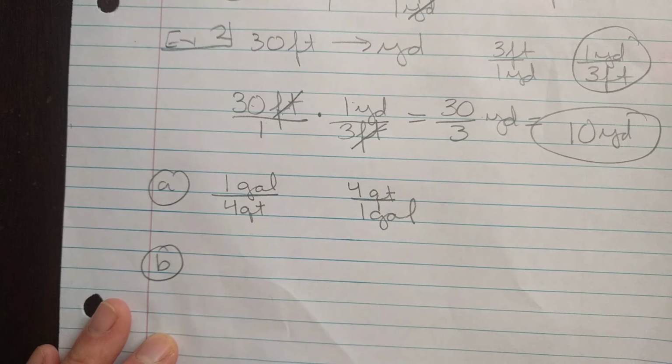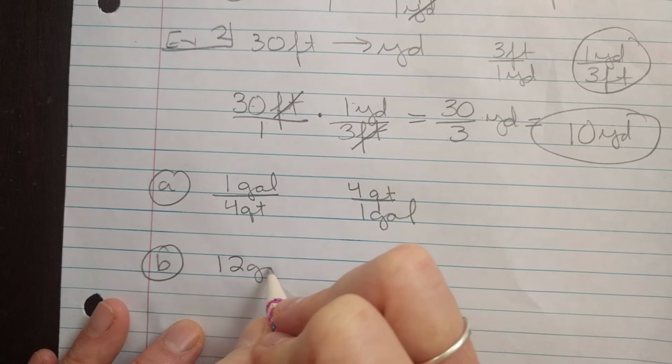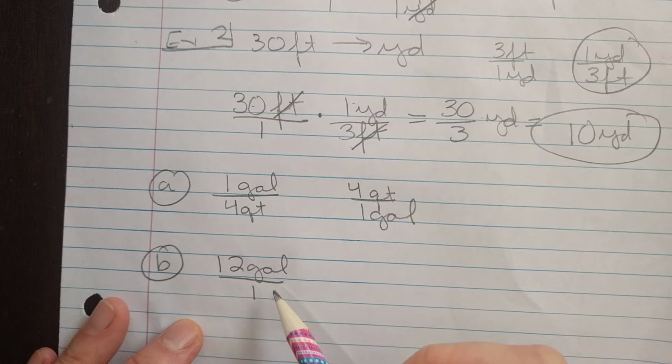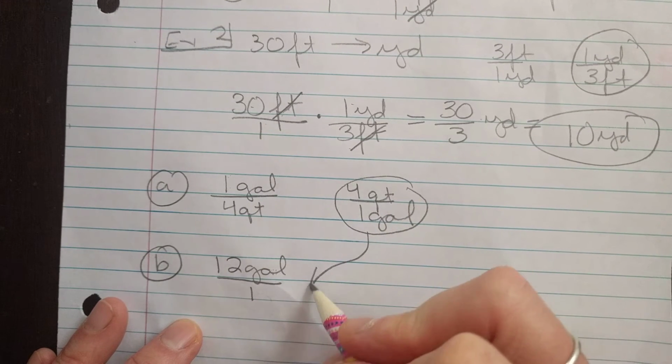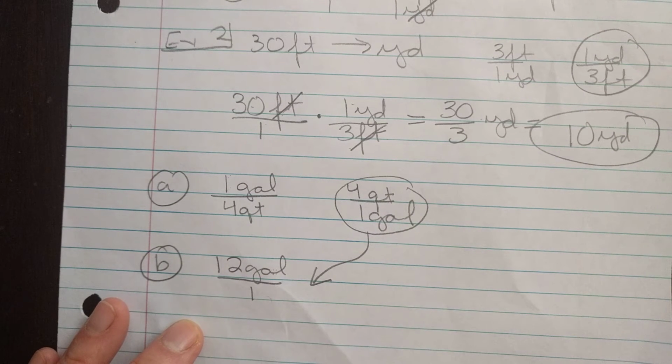For B, which unit multiplier from problem A would you use to convert 12 gallons to quarts? So we're going to have 12 gallons, and we're going to convert it to quarts. And remember, the unit we're trying to get rid of needs to be in the denominator. So we're going to use this one. We're going to use 4 quarts over 1 gallon.